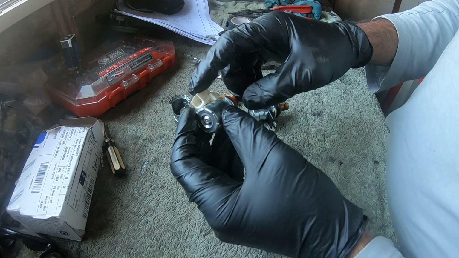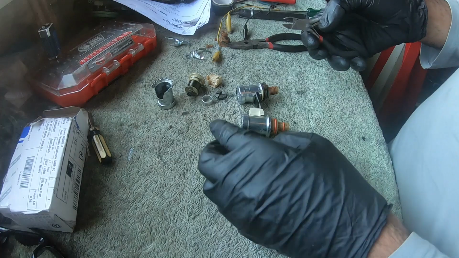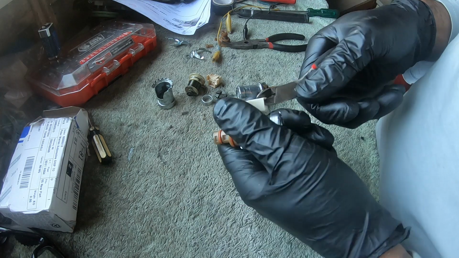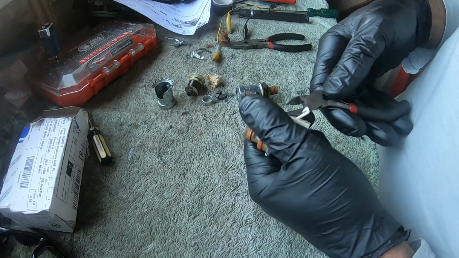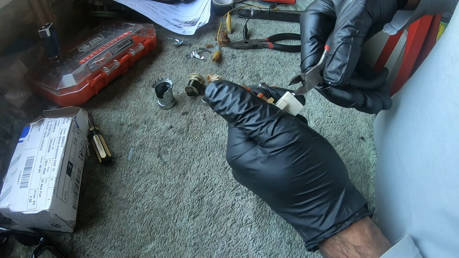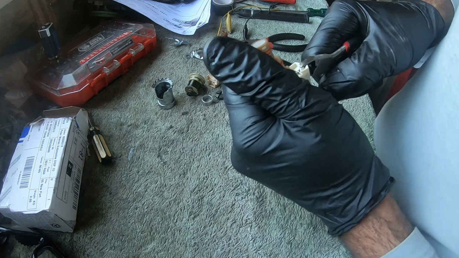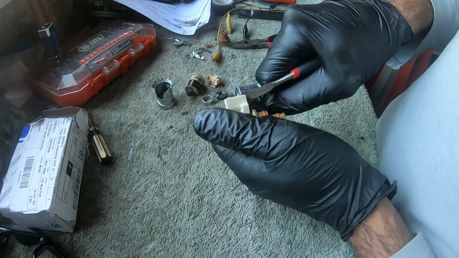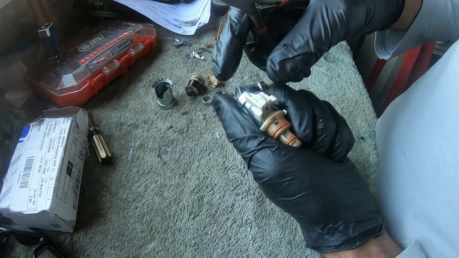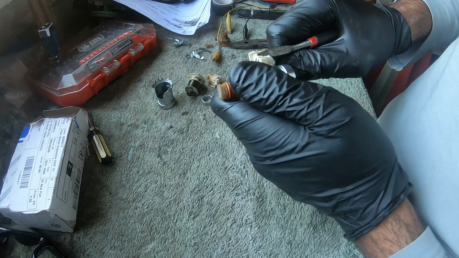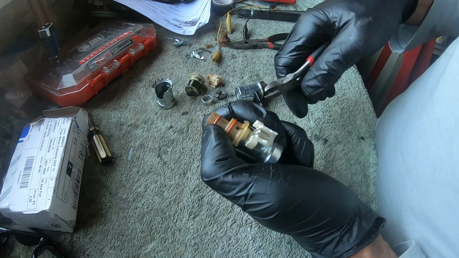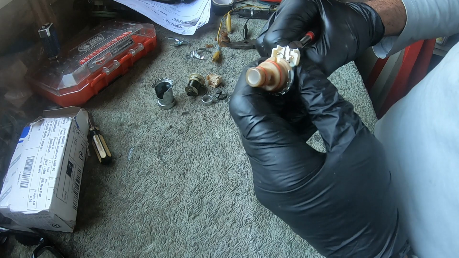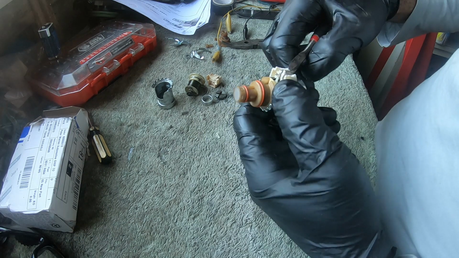So now I'll remove this part. The plastic has never been good on these solenoids, so yeah, it's breaking easily.